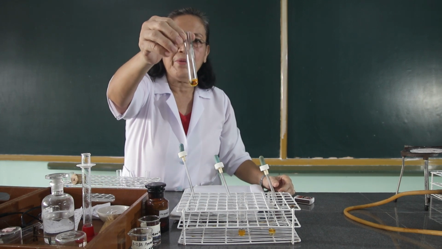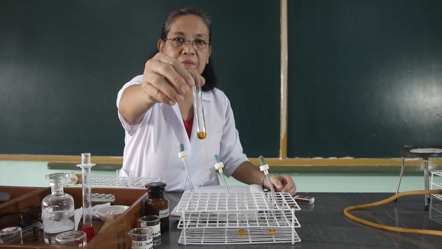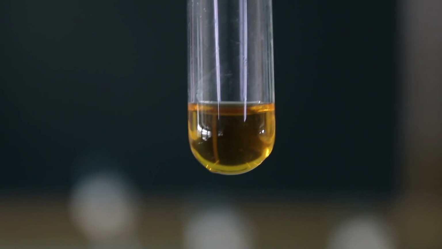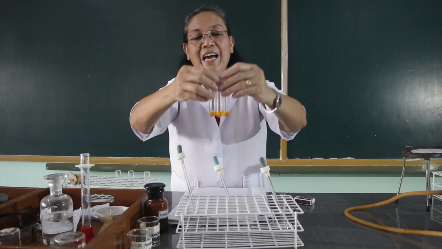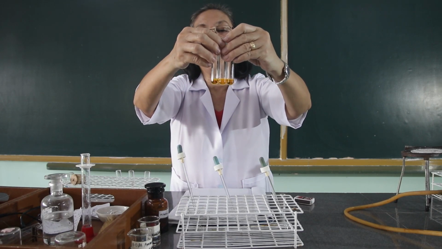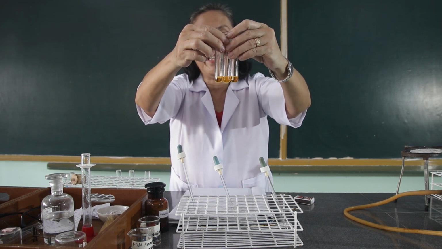This is the ammonium chloride added with the sodium cobaltinitrate. I want you to observe and compare the 3. Kindly observe it keenly.